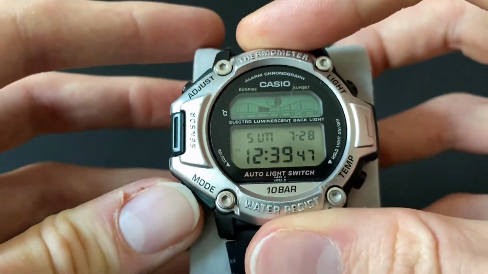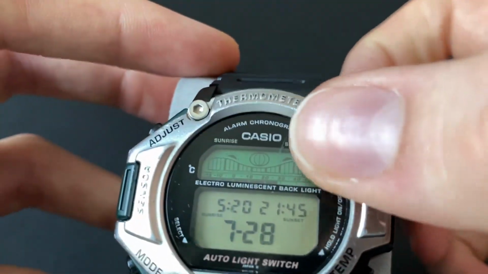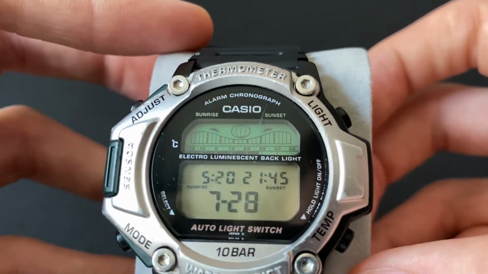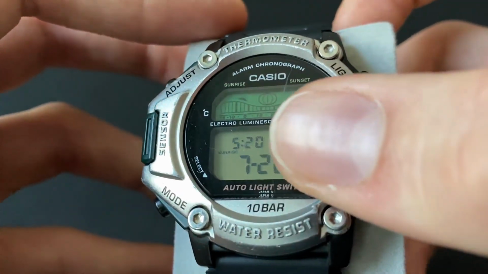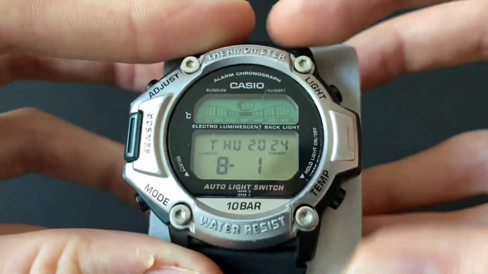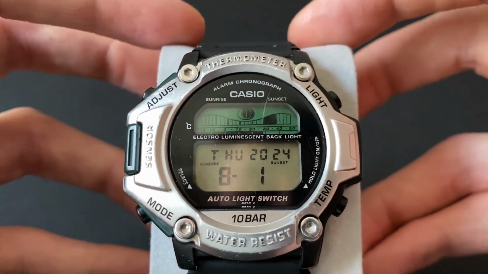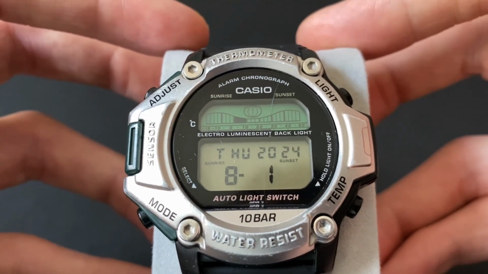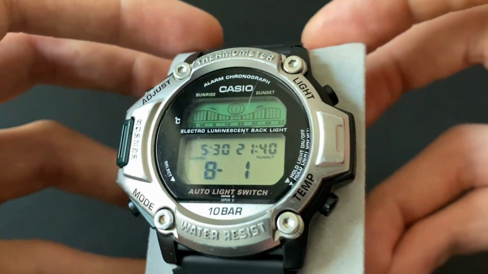Alright, next up we have the sunrise sunset mode, indicated by these two suns up top right here that actually don't do anything, they're just there. But here we can see the current date and the times for the sunrise and sunset. And again, we can go through the days right here. And in this mode it really takes some time to calculate. Let's wait, but eventually it will get there. And there we are, sunrise, sunset.